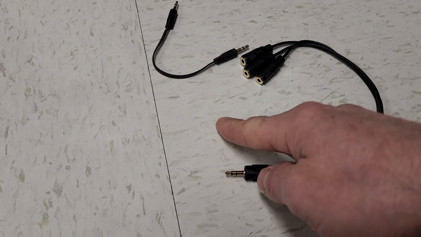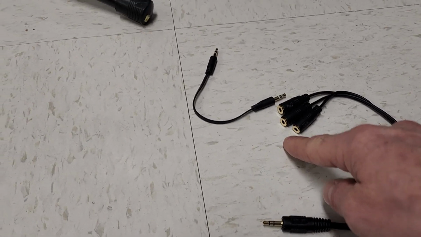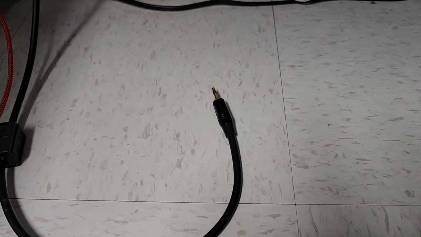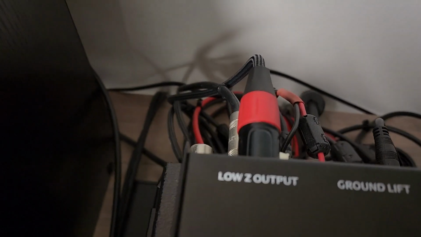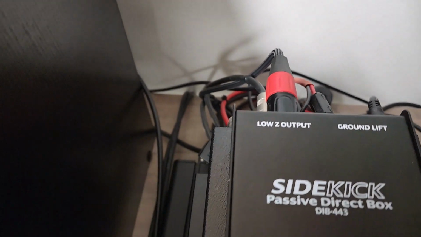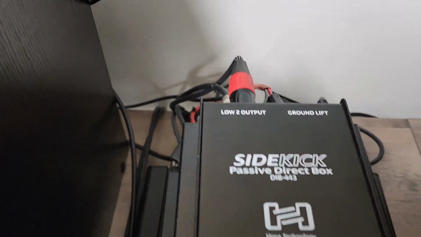Okay, so that's the way it used to be. So this cord right here is that right there. That's stereo, tip ring sleeve on that end, but when it comes up here to my sidekick box, it's mono. I'll get to that in a minute. And then coming out, XLR to RCA, which plugs into the line input on the back of the radio. Okay, well this is now eliminated.